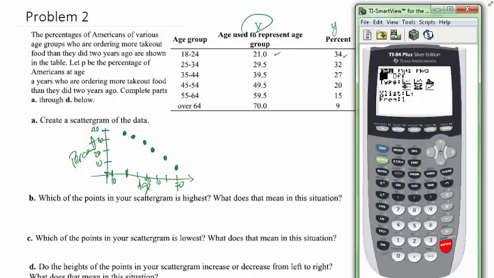So now it's on, and then I'm going to arrow down, and the first type over here is a scattergram. It's going to ask for an X list and a Y list. My X list is L1, my Y list is L2, and that should be the default here. If you want to type L1, it's going to be second function and a number 1. And then your mark is going to be this symbol over here.